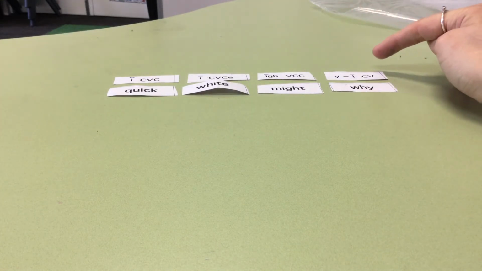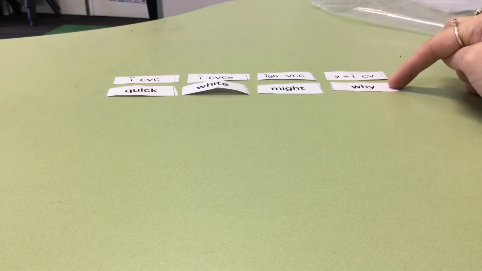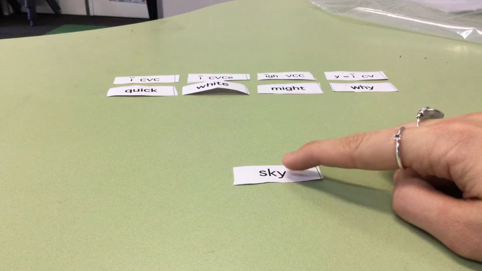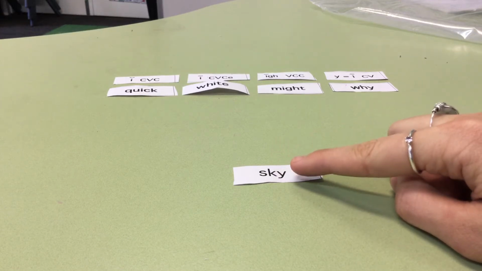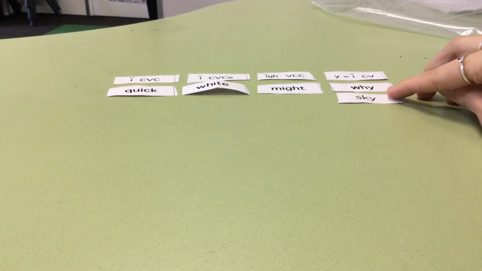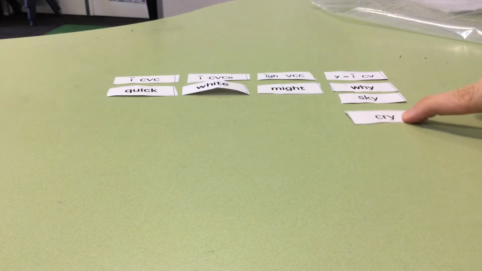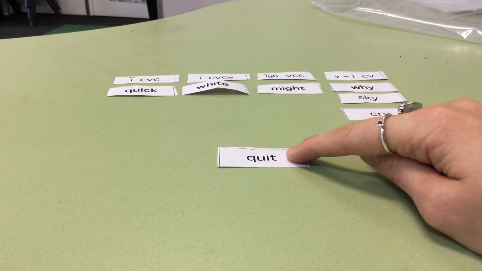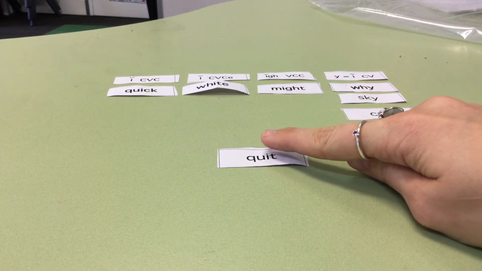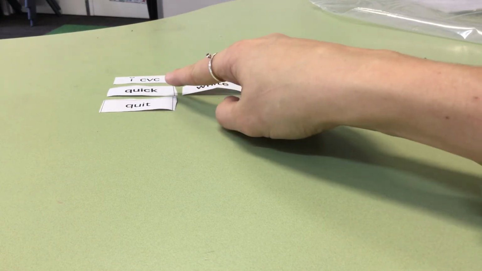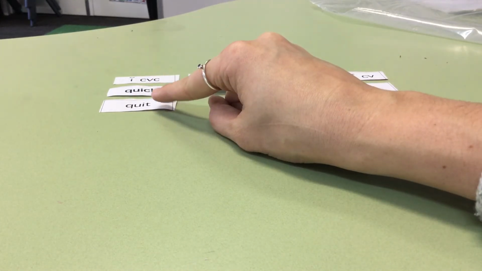Now that we've got our titles and our bold words that help us, our little clues, we can focus on sorting out the rest of our words. So, sky. We look at the Y at the end, which is making our I sound, putting it in there. Cry. Quit. It's a short I sound, so we know he goes over here. Looking back at our title, it's making the same sound as quick, quit.